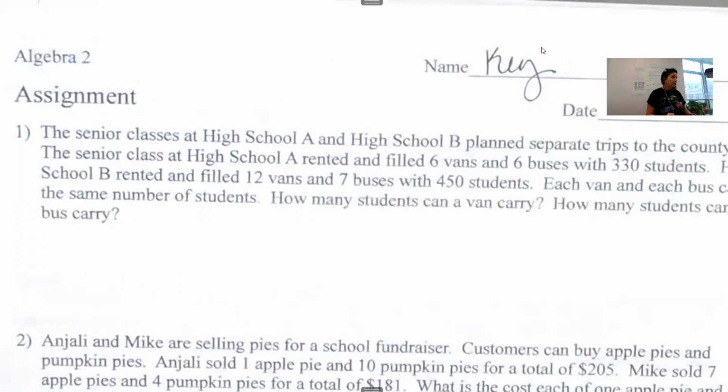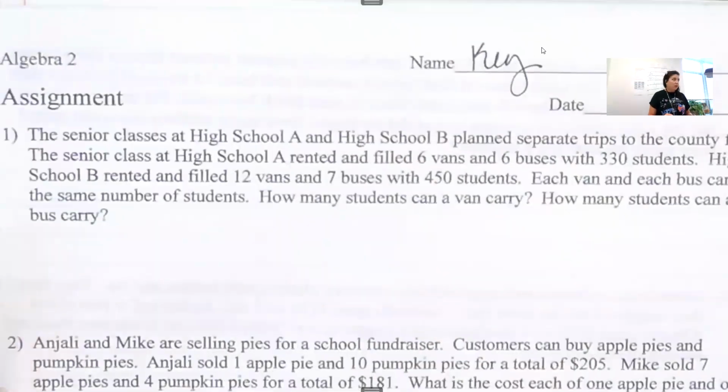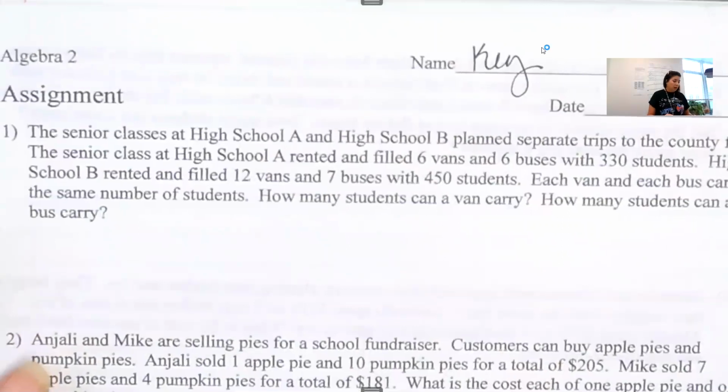Okay. All right, so we know how to solve systems of equations graphically. We know how to solve systems of equations using substitution and using elimination. So today we're going to do some real world problems, and these are good problems for standardized tests and whatnot as well, where you will need to know how to solve a system to figure it out the most efficient way. All right, so let's look at number one.